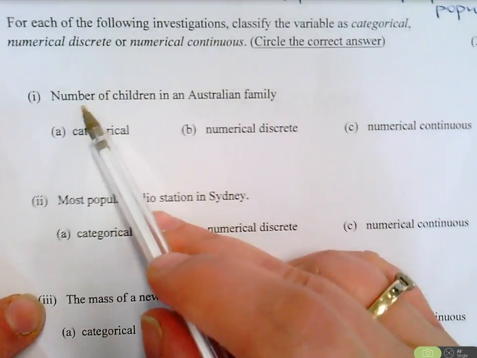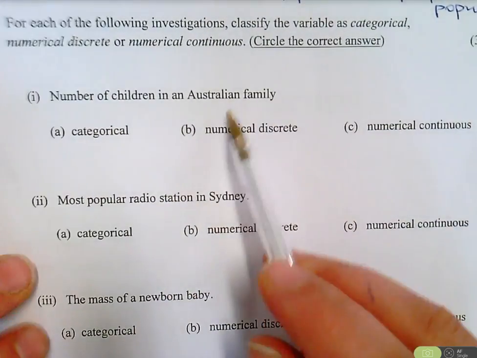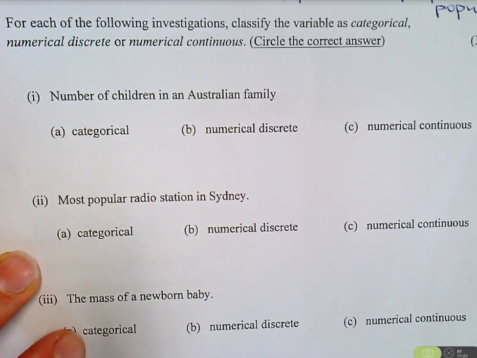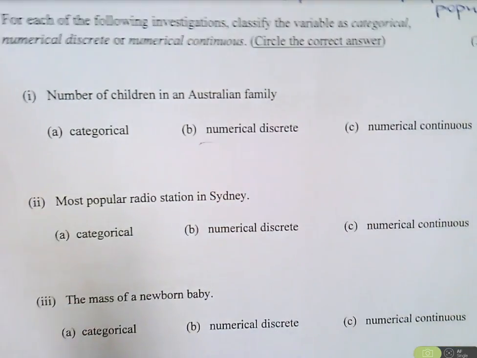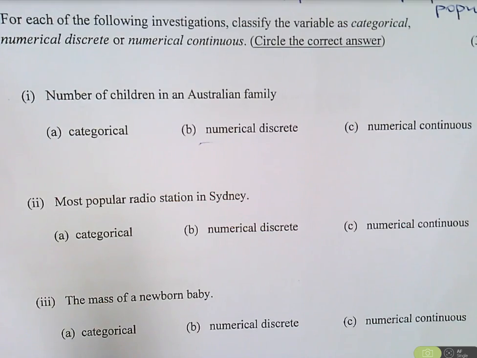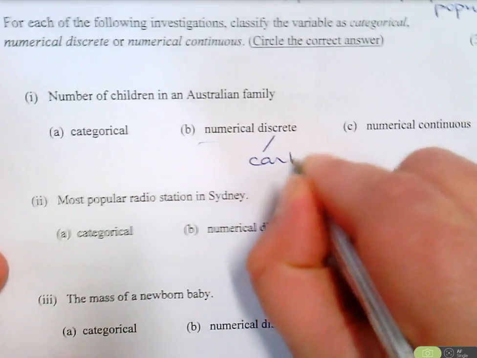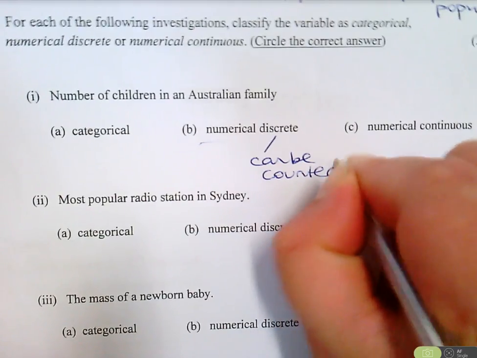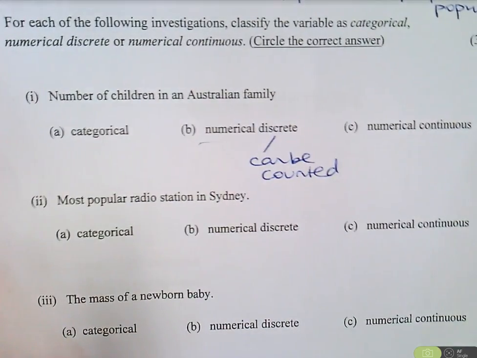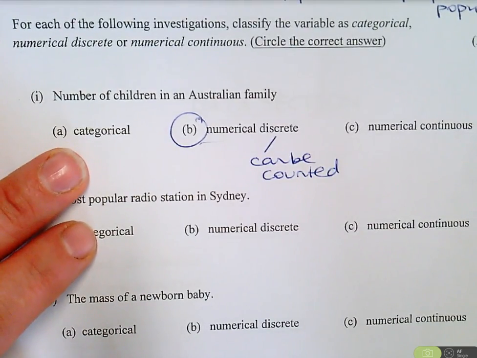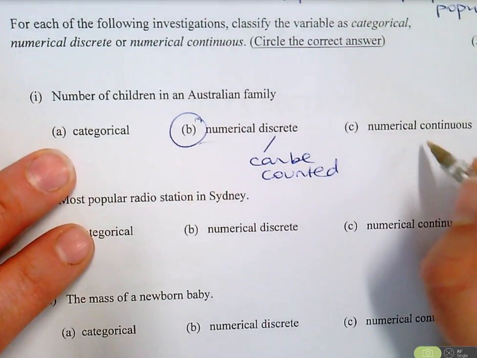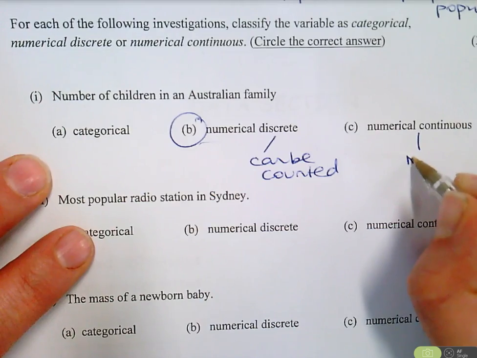So the first one, number of children in the family. How many kids in your family? Right. Is that a number or is it a category? It's a number, so it's one of these 2. Discrete means that you can count it. Discrete data can be counted. Did you just count how many kids in the family? Yes. What's categorical? Like colour of eyes? Questions asked without numbers.